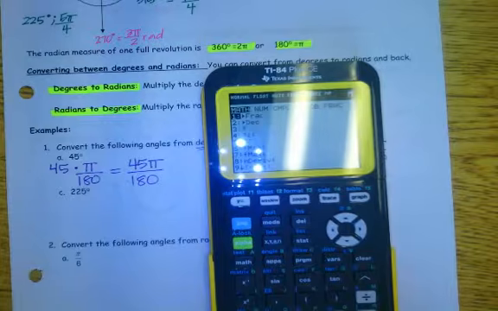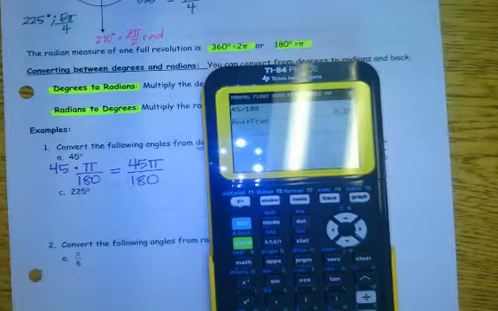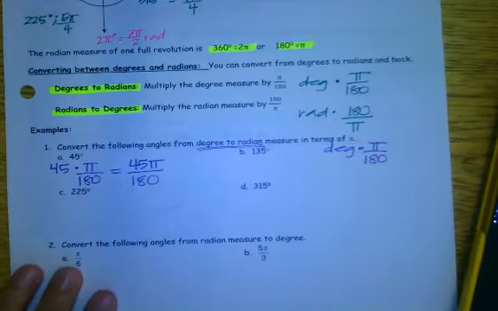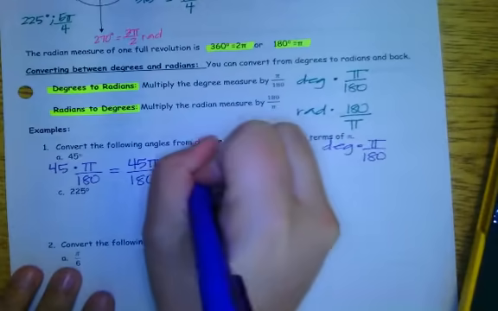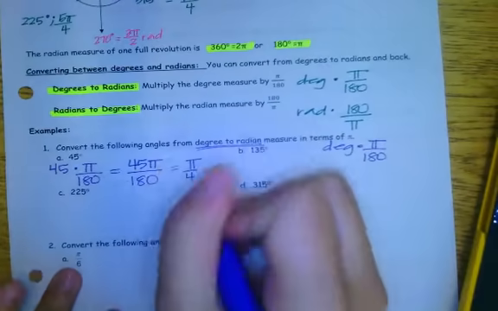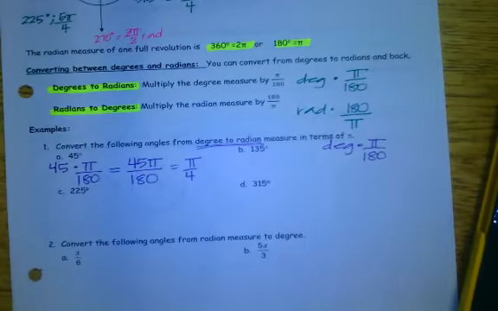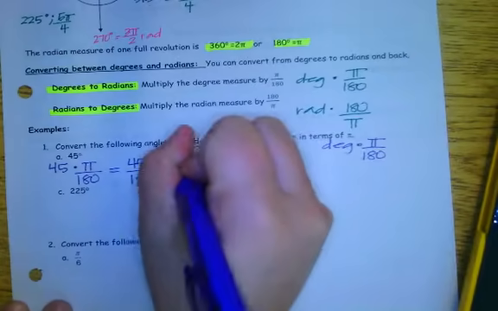Press math fraction, and it will put it in the simplest fraction for you. Okay, so what is the simplified fraction? 1/4. So it would be pi over 4. A lot of people are going to simplify it and then forget to put pi back in their answer, and they're just going to tell me 1/4. Make sure pi is in your answer when you're going from degrees to radians.